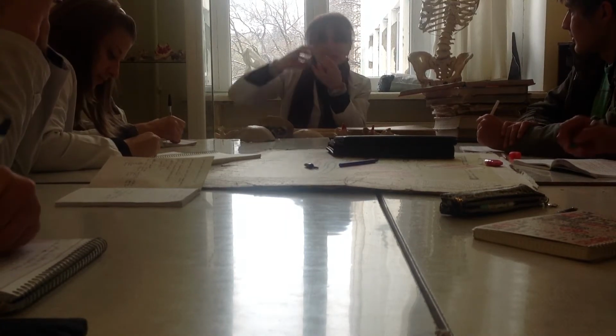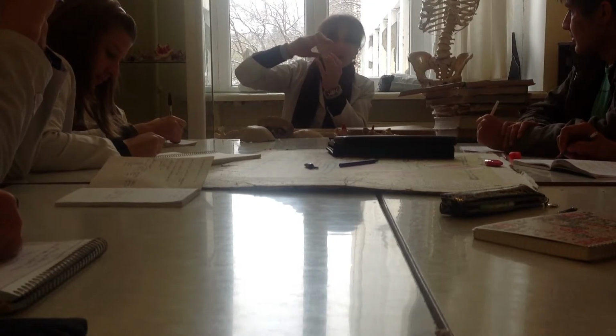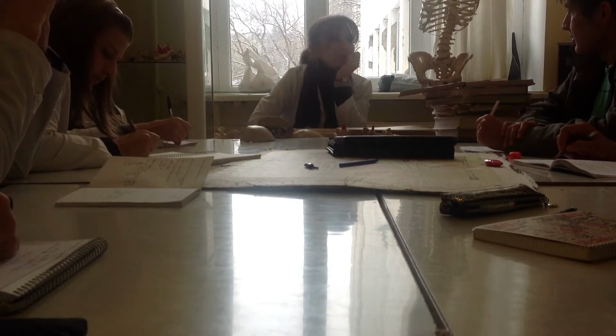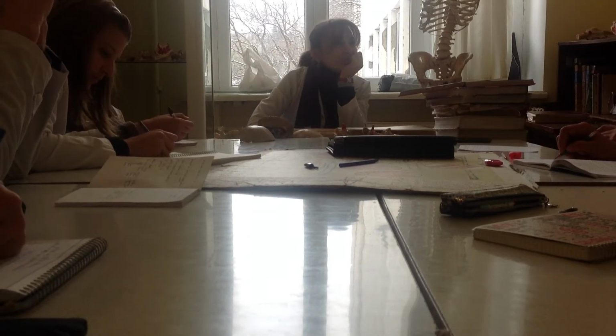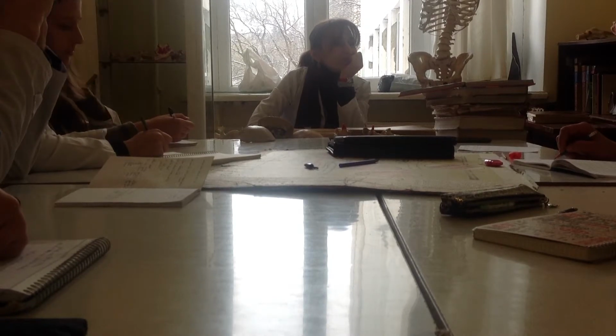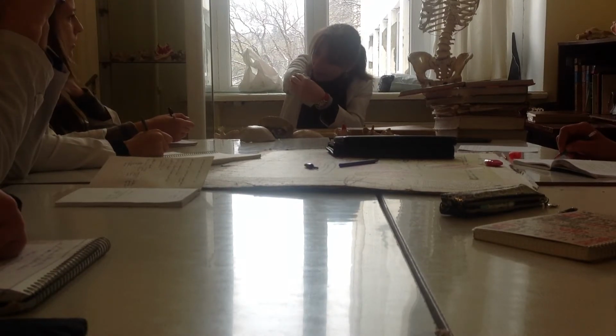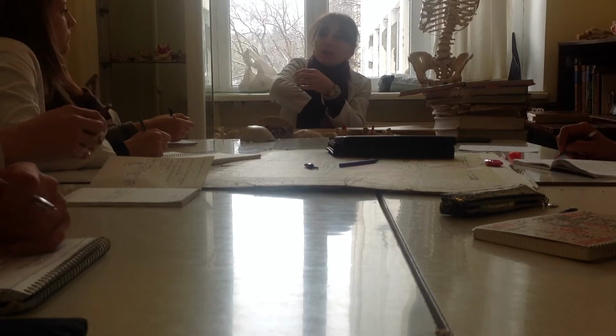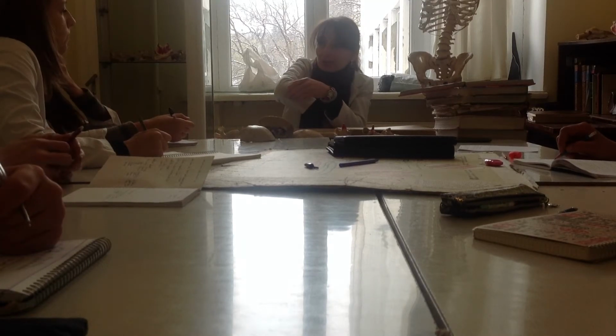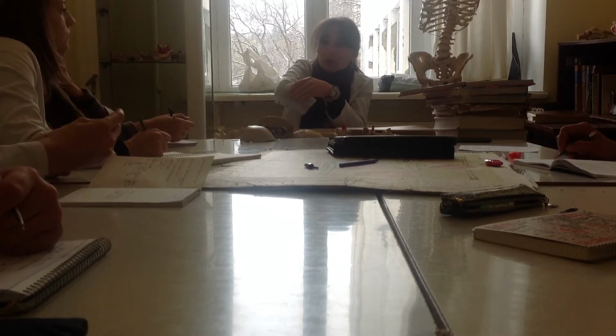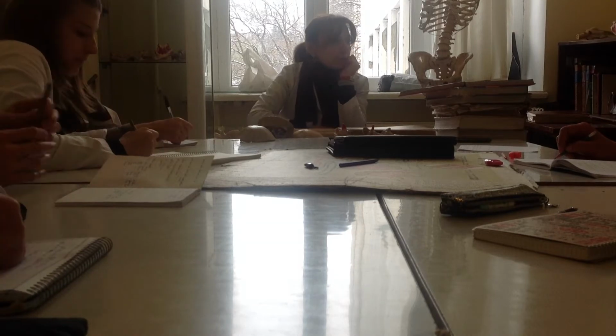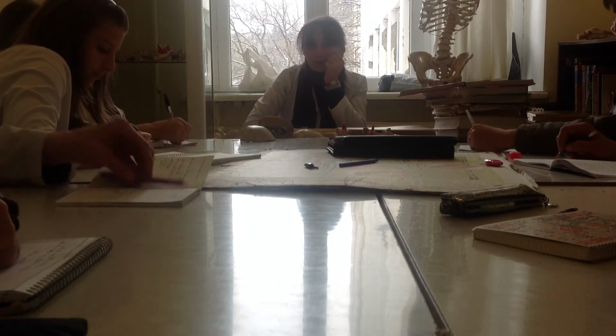What is cylindrical shape? What does it mean? Round. There are three bones. Radius with what? With the ulna. Radio-ulnar joint. Next.